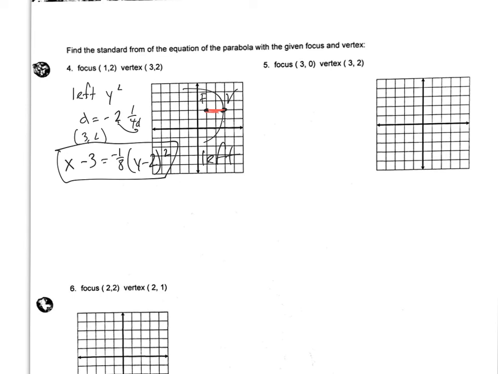For the next one, we have the focus at the point 3, 0, and the vertex at the point 3, 2. So this thing goes down. So down tells you x squared. It also tells you d is negative. And so now we know d is -2, because we just count, again, the spaces between the vertex and the focus. So since it's x squared, we use this one. Y minus the y value, make sure you're looking at the vertex, equals -1/8, and then we'd have x minus 3 quantity squared.